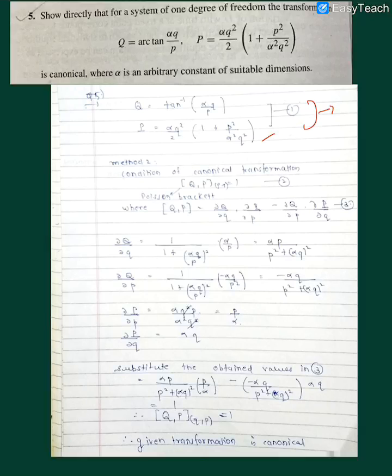Now I define a Poisson bracket of capital Q and capital P with respect to small q and small p. My definition of the Poisson bracket is: partial derivative of capital Q with respect to small q, into partial derivative of capital P with respect to small p, minus partial derivative of capital Q with respect to small p, and partial derivative of capital P with respect to small q.